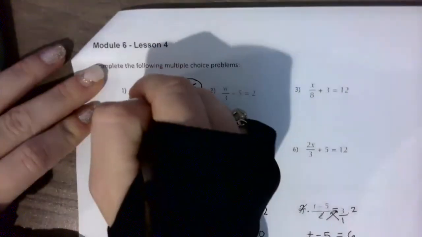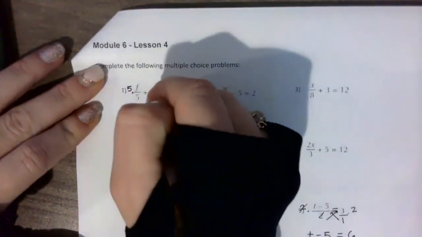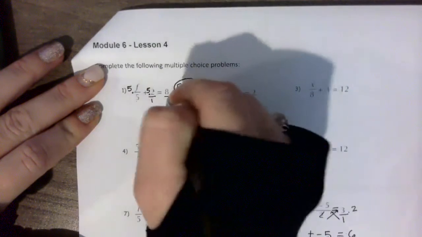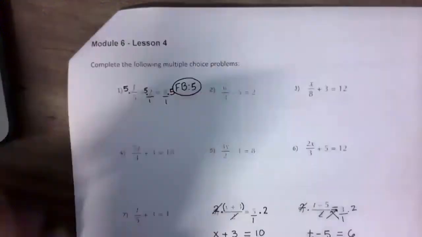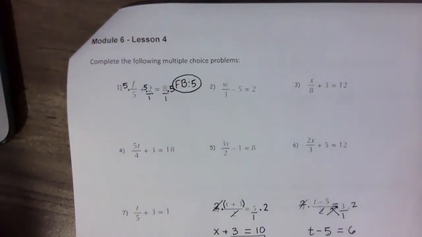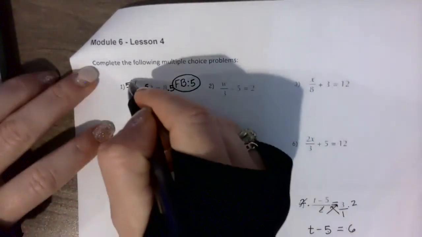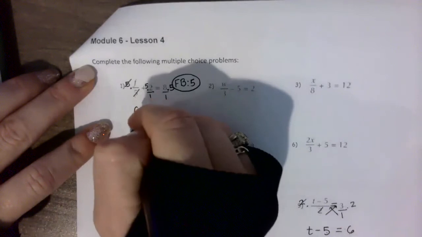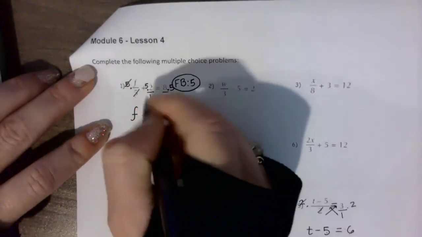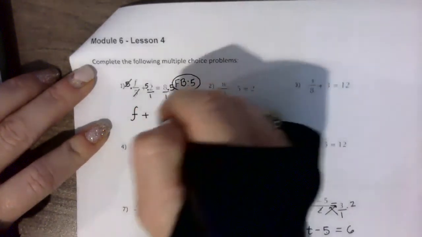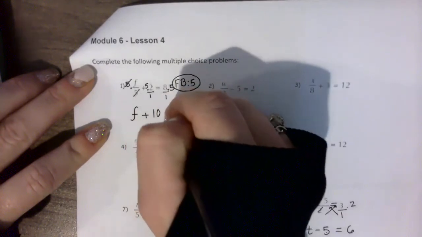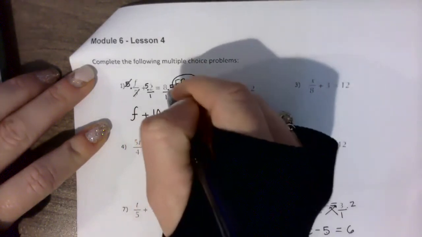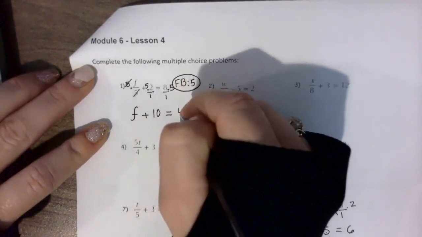So if I multiply this one by 5, and this one by 5, and this one by 5, I'll be able to solve it. The 5 makes this 5 go away. 5 divided by 5 is 1, so I get f plus 5 times 2 is 10 is equal to 8 times 5 is 40.